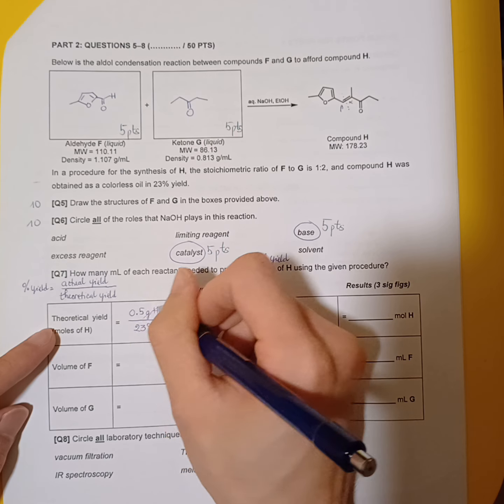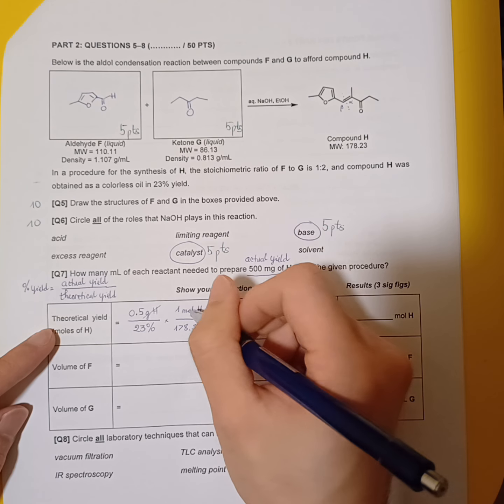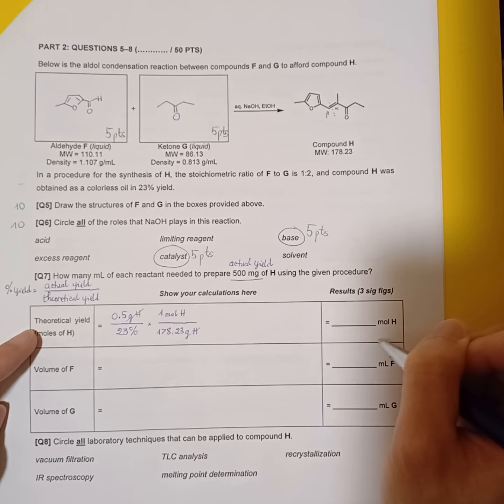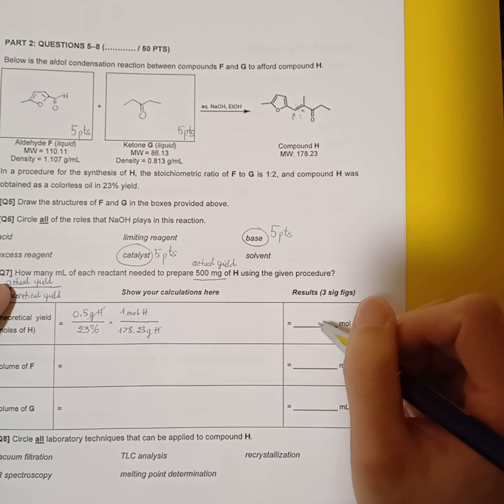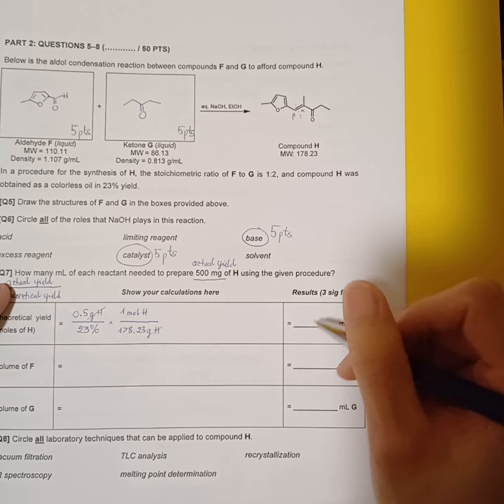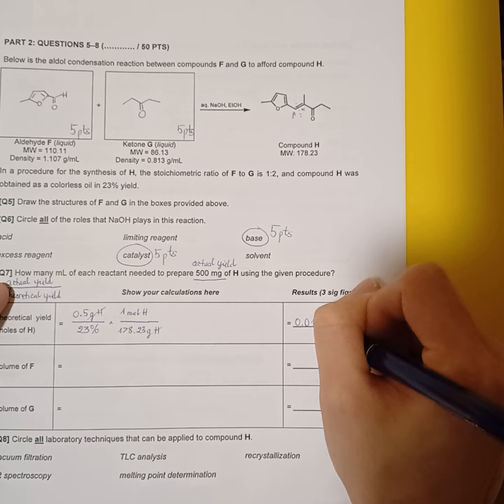Now grams will be removed and you only have the mole of H here, right? And if you use the calculator, you have the value of mole of H is 0.0122.